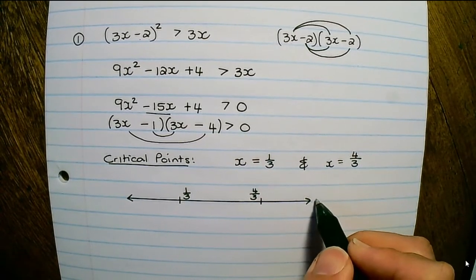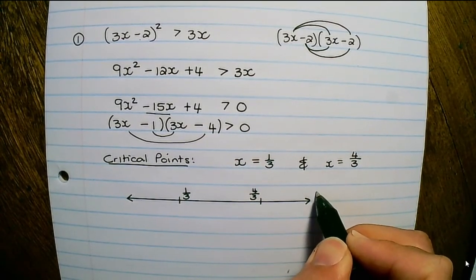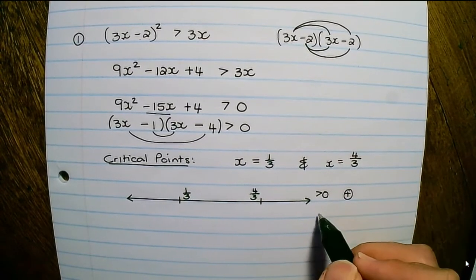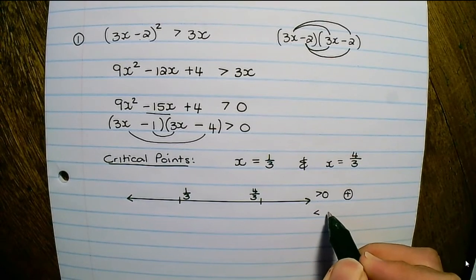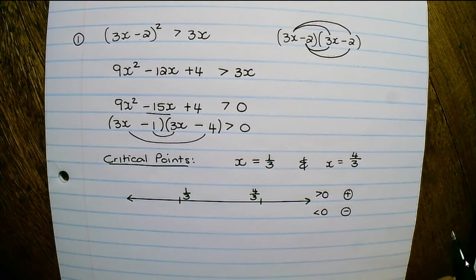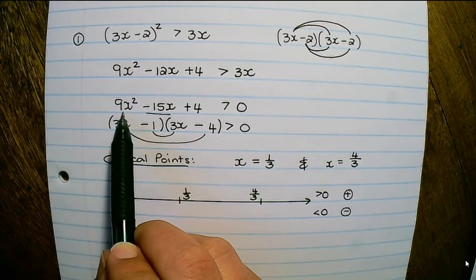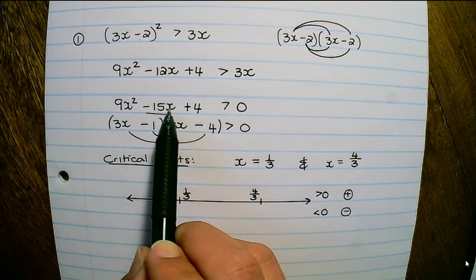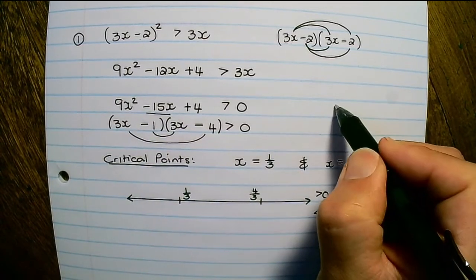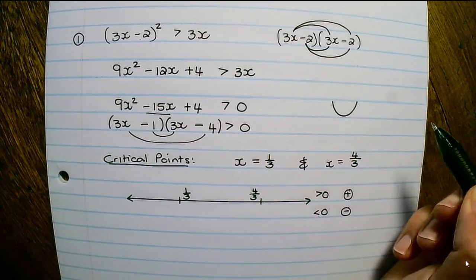So anything above the number line would be considered bigger than 0 or positive. And anything below the number line would be considered smaller than 0 or negative. And I can also see that this is a quadratic and the a value is positive, so it shows me it's a smiley graph.